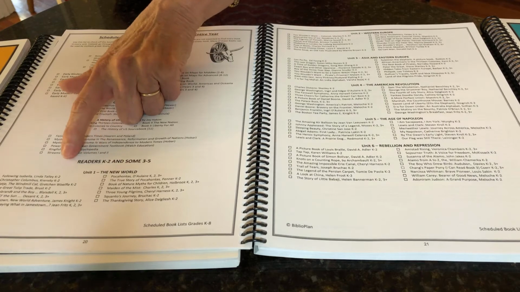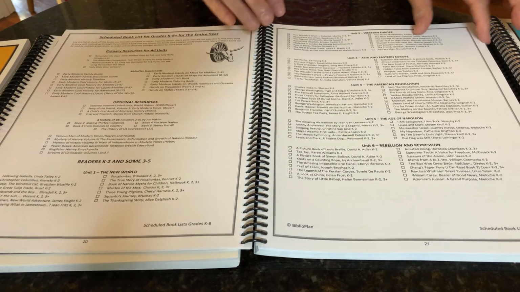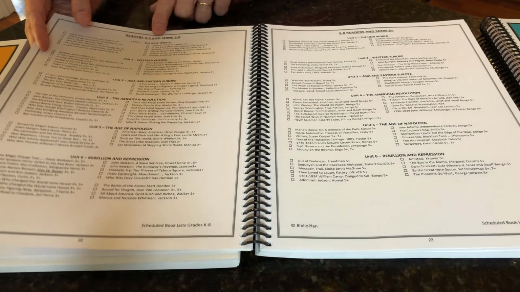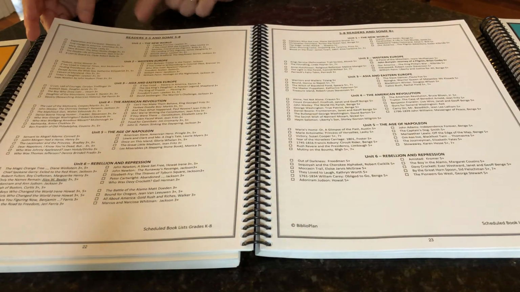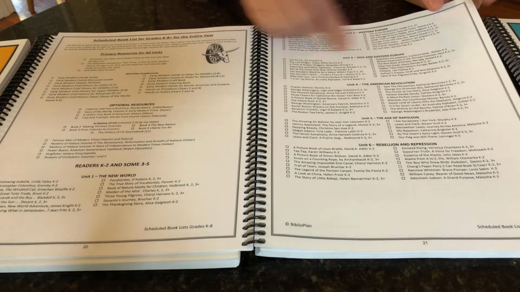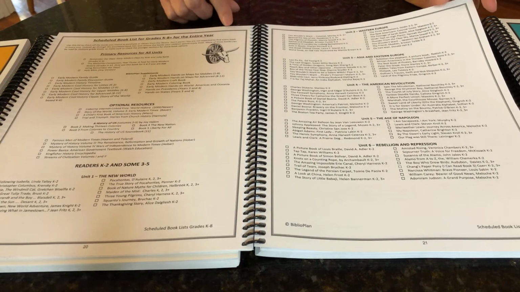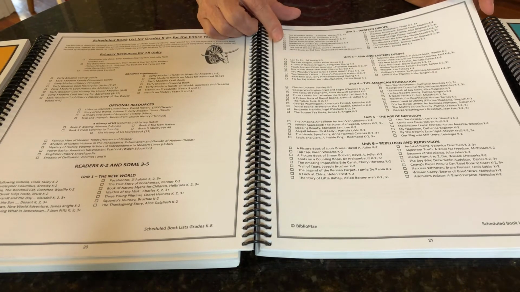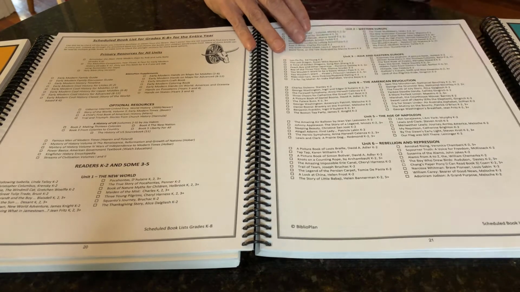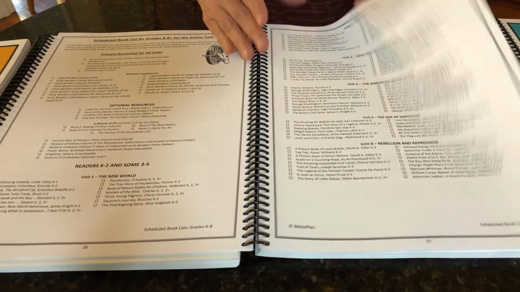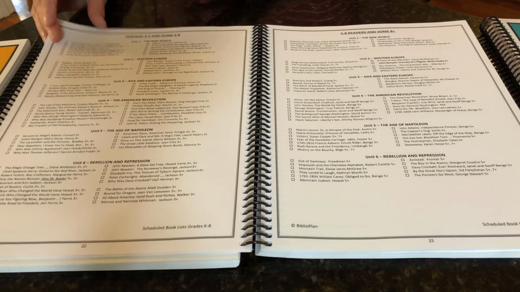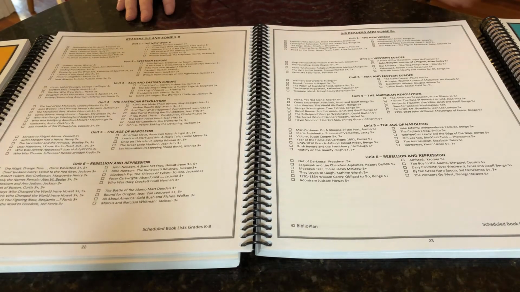So these are the readers for the K to 2 children. Over here are the readers for the 3 to 5 children, and these are the readers for the 5 to 8. And remember, you're not doing everything. You're picking and choosing what you want your child to read out of. The rule of thumb is to pick 2 or 3 books per unit for each of your children to read. That would be kind of the basic, easy startup way to go.